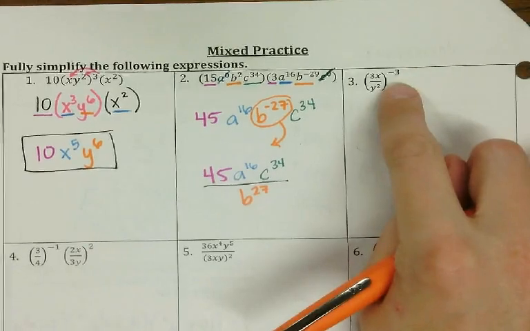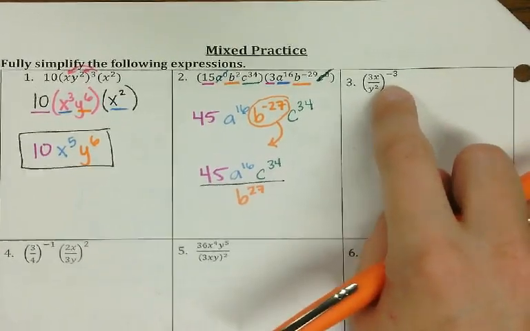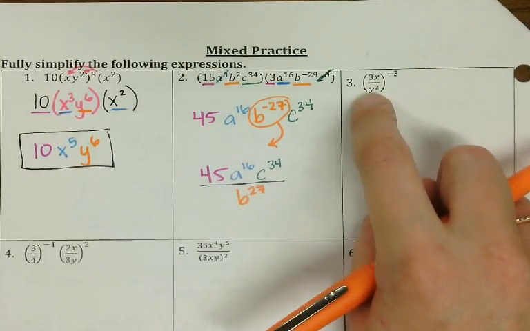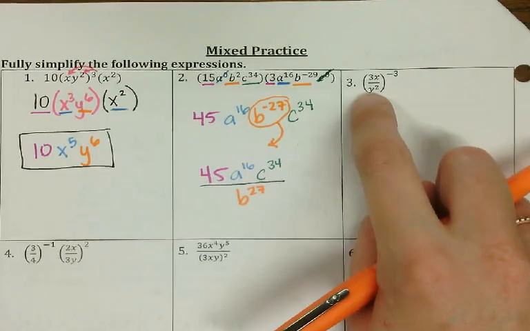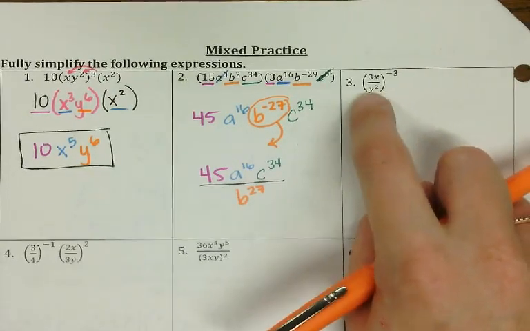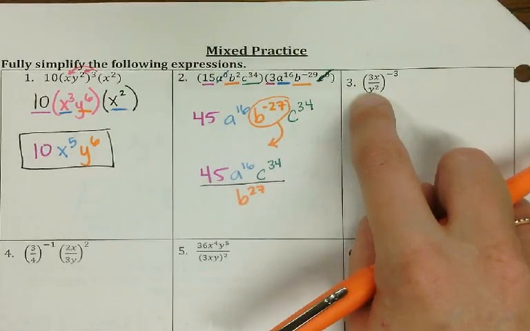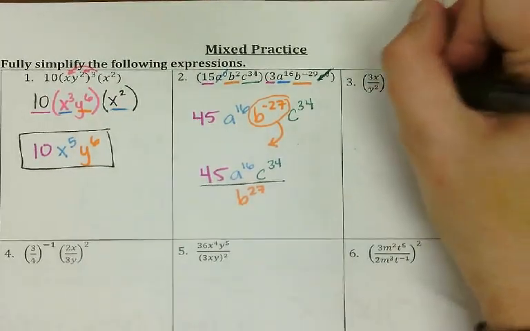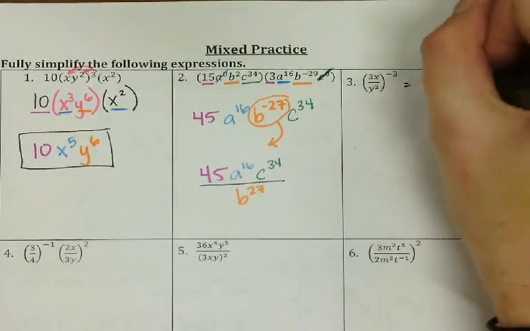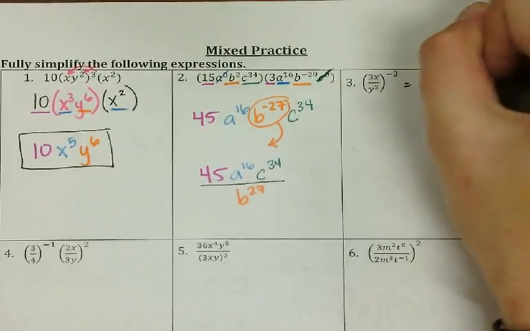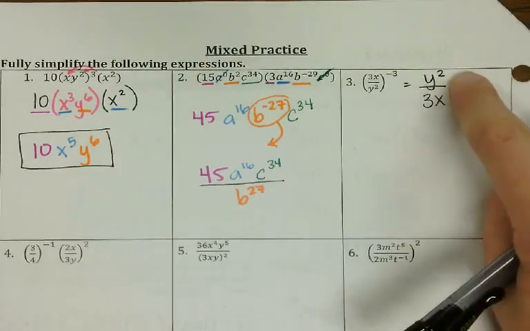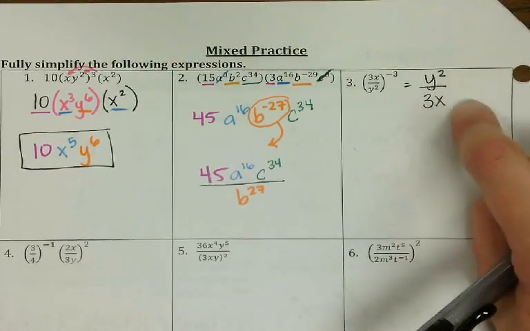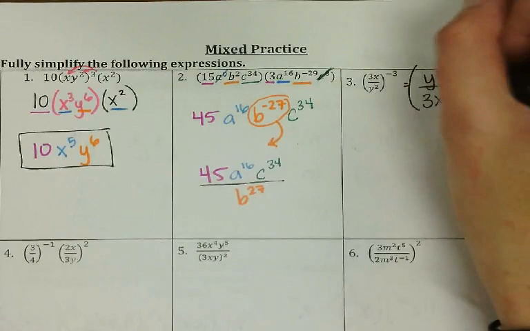Now, guys, this one's interesting. When you have a negative exponent on an entire thing right here, now everything in here is grumpy, okay? So what we can do is rewrite this by flipping the entire fraction. We're going to flip the y squared to the top and the 3x to the bottom.